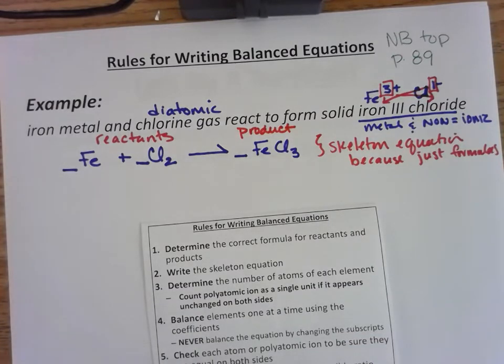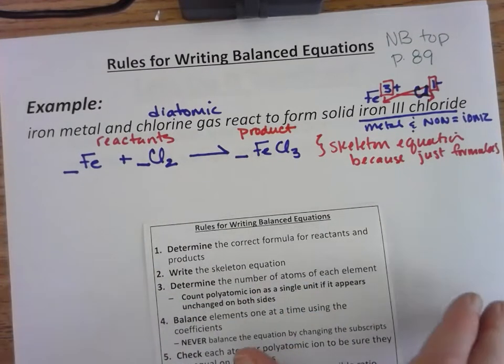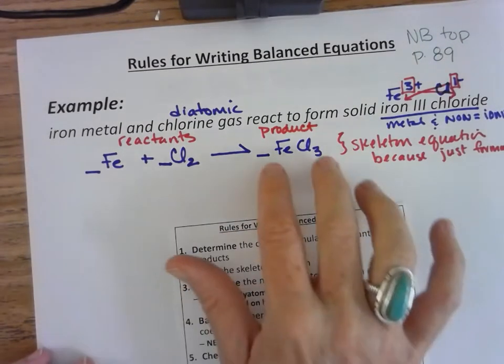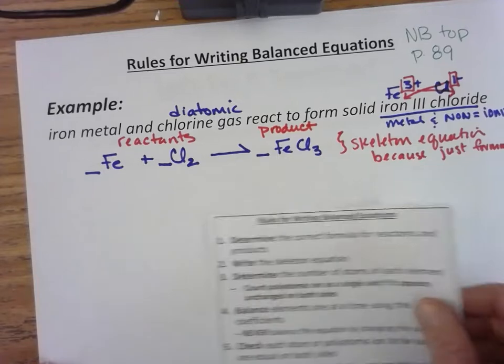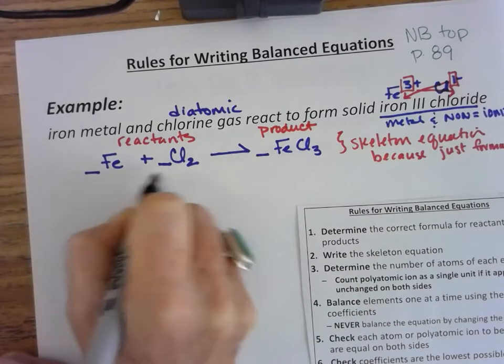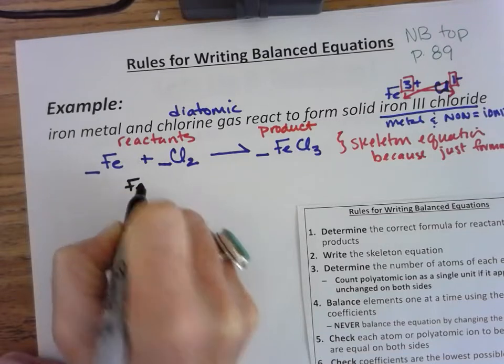Here it says determine the number of atoms of each element. I need to take a look and make a list for reactants and then compare it to the list of products. I'm going to move this over. The best way to do this is to take a look here at the order and just write down what you have. I have iron and chlorine.